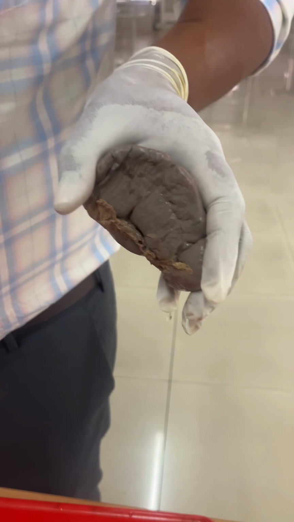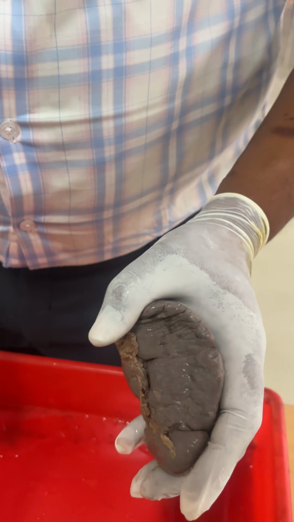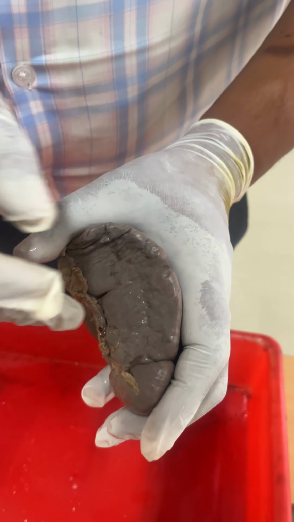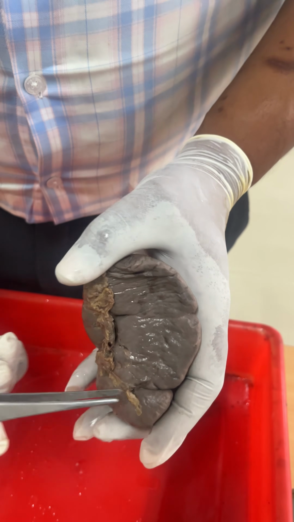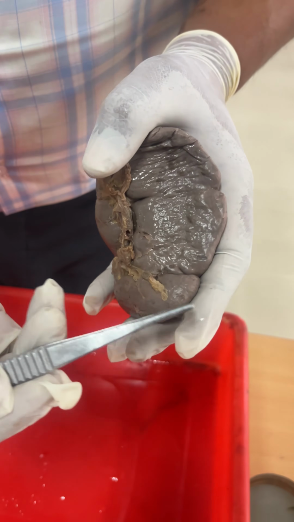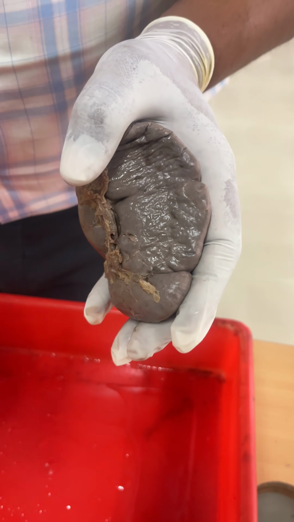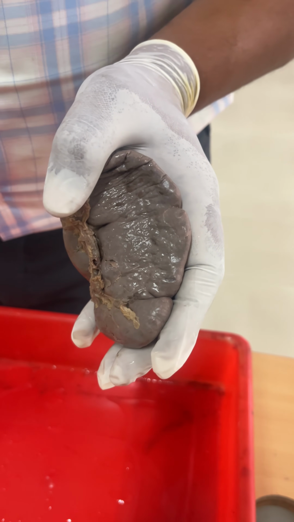Okay? The spleen follows the rule of odd numbers, which means it is 1 inch in thickness, 3 inches in breadth, 5 inches in length, 7 ounces in weight, and is related to the 9th, 10th, and 11th ribs. So 1, 3, 5, 7, 9 to 11, these are the odd numbers related to the spleen.